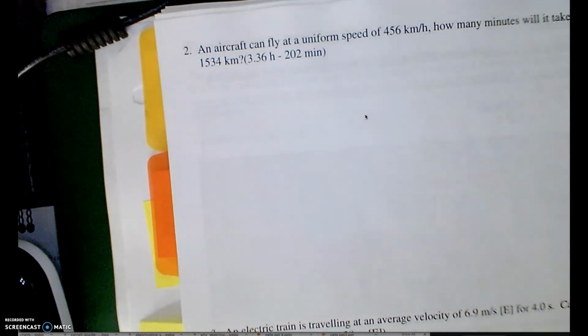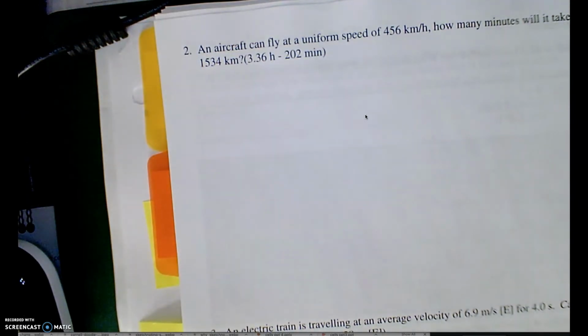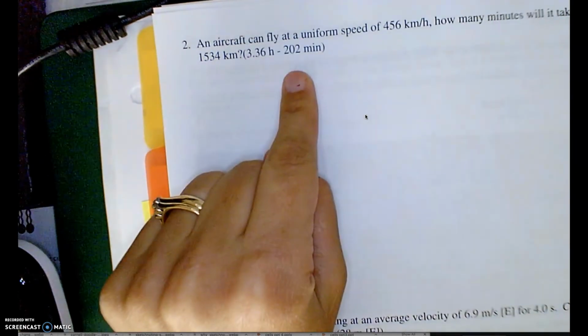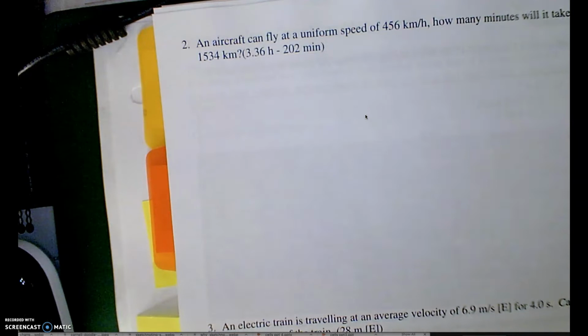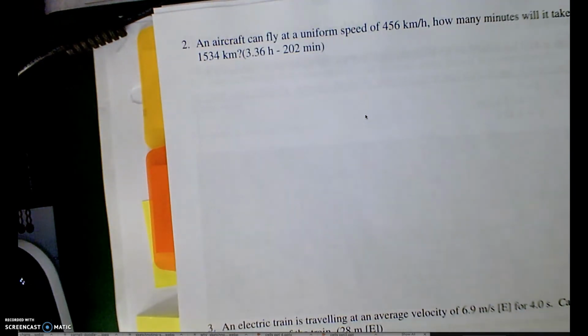Okay, and some people are in the habit of just saying, tell me the answer. Well, the answer is right here. Okay, so it's not about the answer. Okay, you need to be able to do the process. Okay, so let's see if we have our notes on the process handy. Okay, let me find it for you.